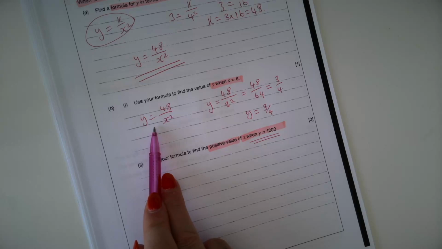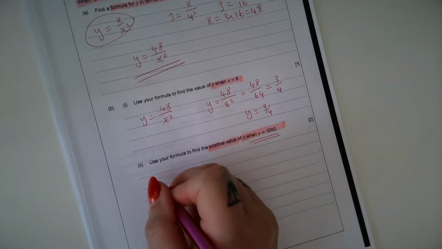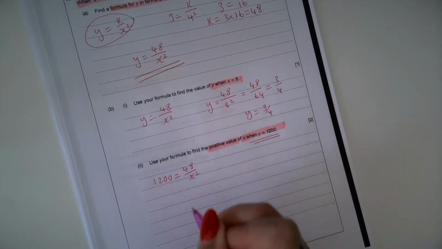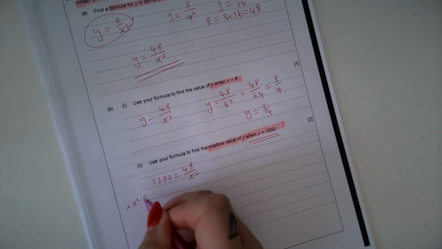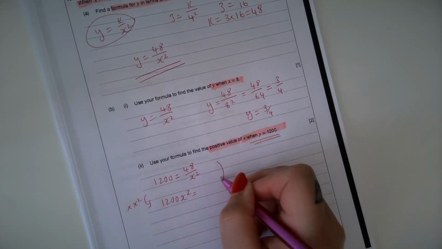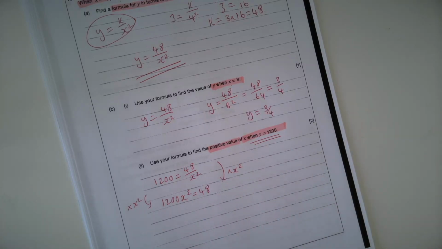So we're going to use this general form again, but we're substituting in y equals 1200. So 1200 equals 48 over x squared. Now we're trying to find the x value. So first thing I'm going to do is multiply by x squared. So 1200 x squared equals, and I'm going to do the same on this side, 48.